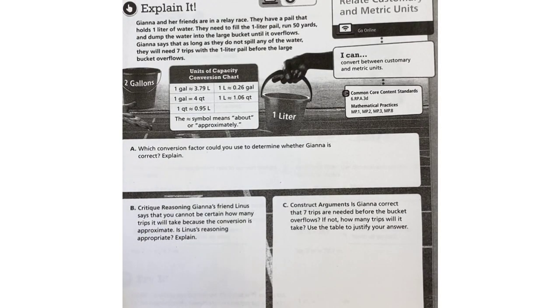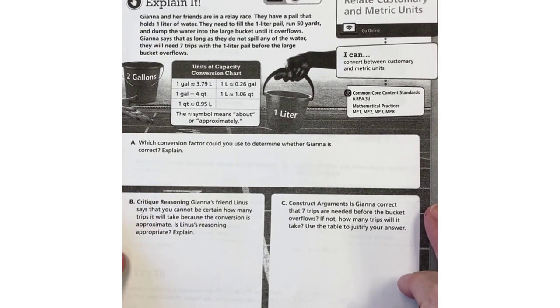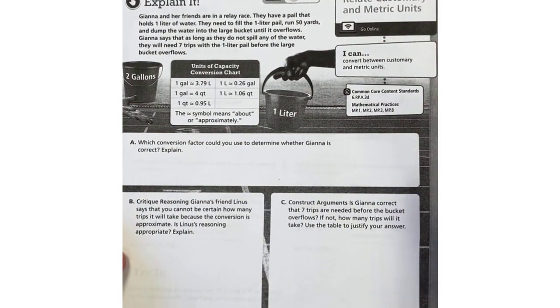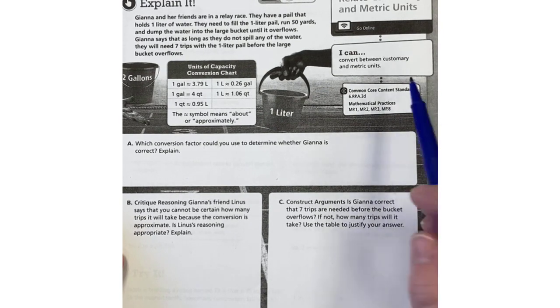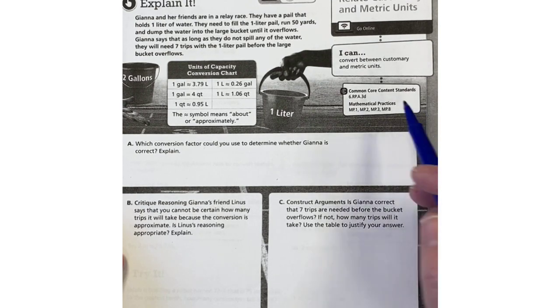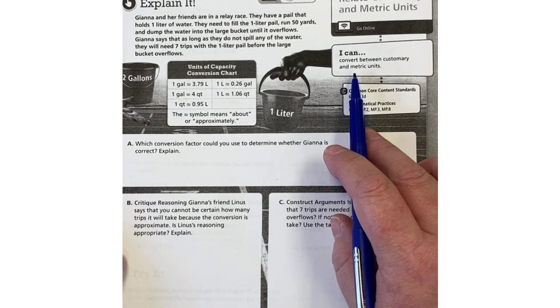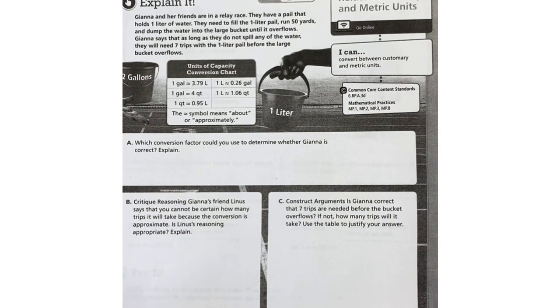Okay, mathematicians, today is the last lesson in topic 5. We're going to take everything that we've learned about units and rates. We're going to use those customary, or the English, measurements that we use in America, and then do some translating, converting into metric units. So that's our learning target for today.